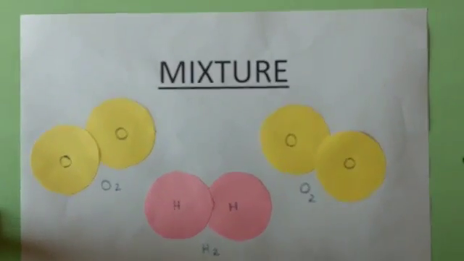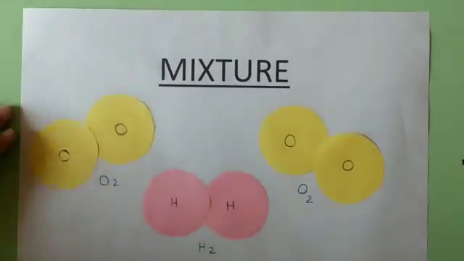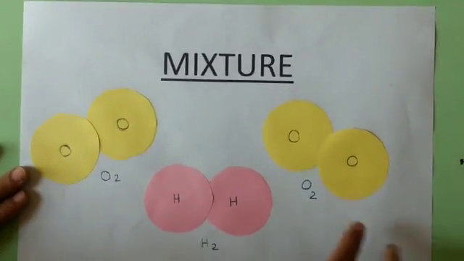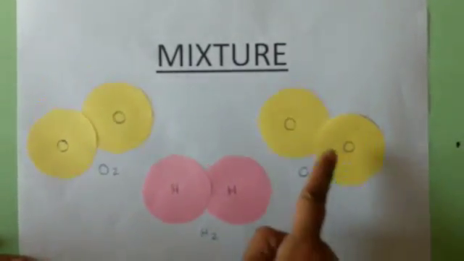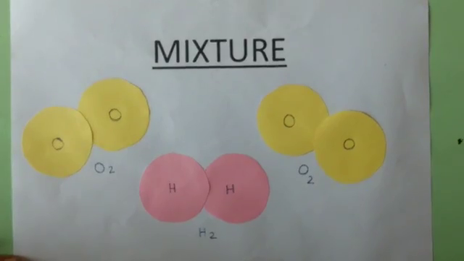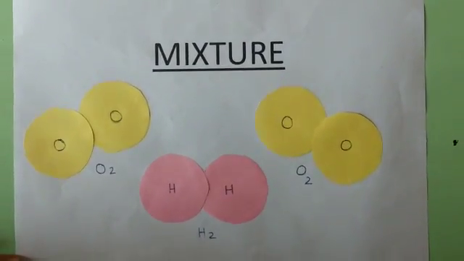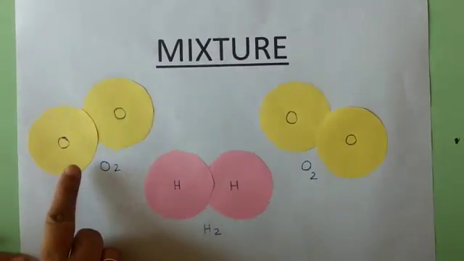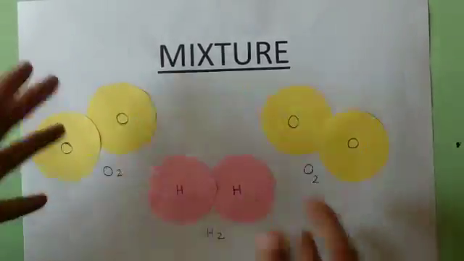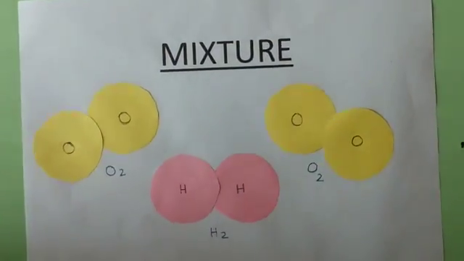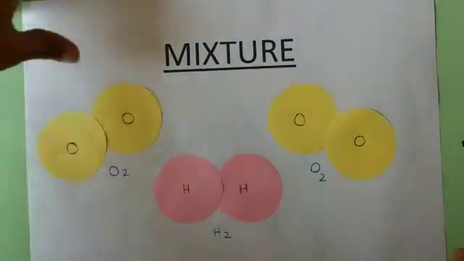Going to tell you the difference between mixture and compound. A mixture is formed when two or more substances are mixed together in any ratio. Like here you can see oxygen and hydrogen molecules are just mixed together and kept together. So this is a mixture. Now let us see what a compound is.